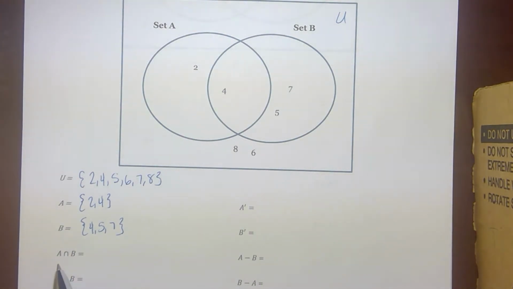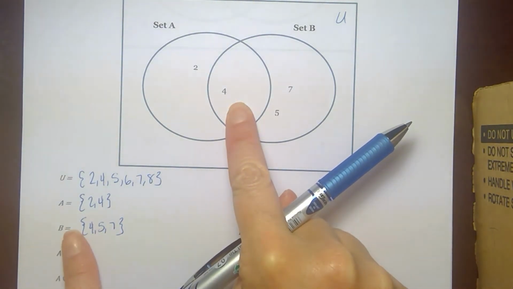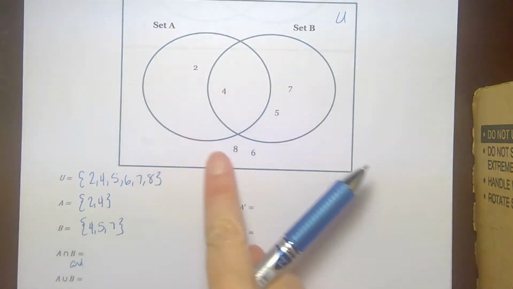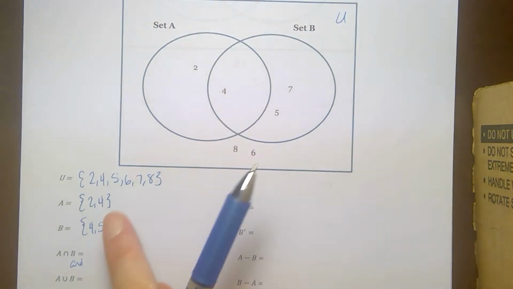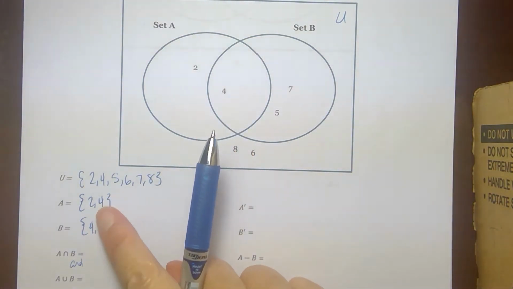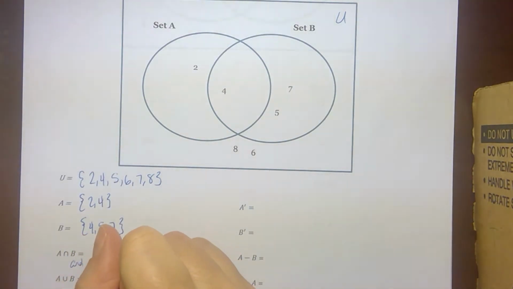All right, where A intersects B. A intersects B, that is my keyword, and I want to know what elements are in both A and B. I can get that by looking at my picture or by looking at my lists and comparing the elements in both A and B. In the Venn diagram, I see that 4 is in both of those loops. In my list, I see that 4 is listed as an element in both sets. So the intersection is 4.